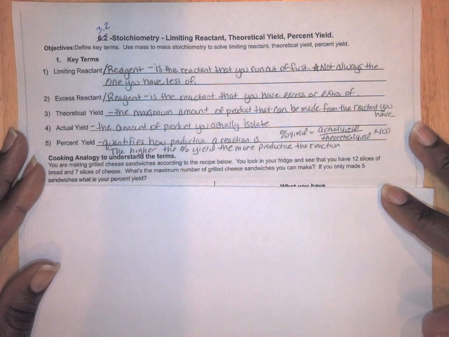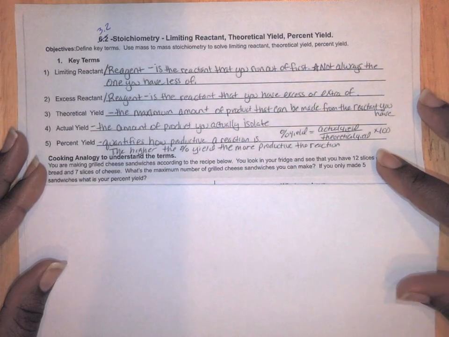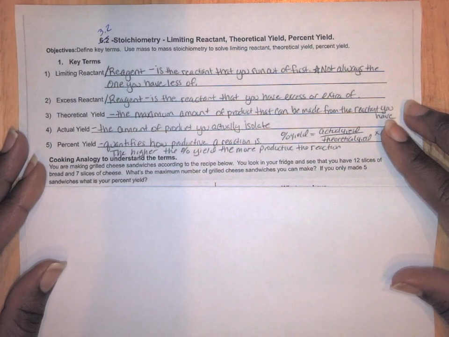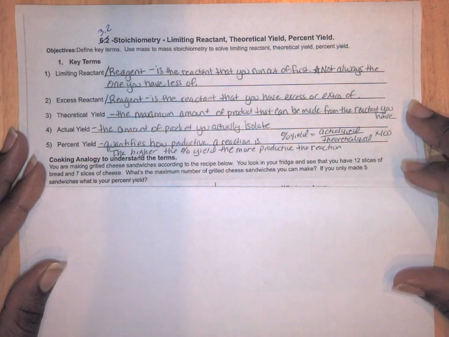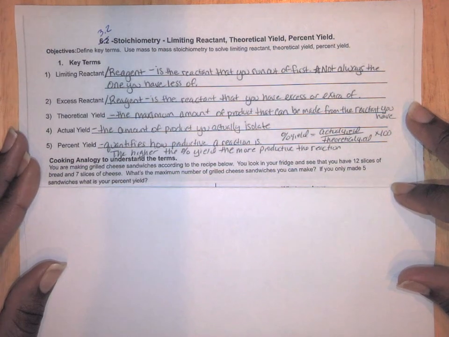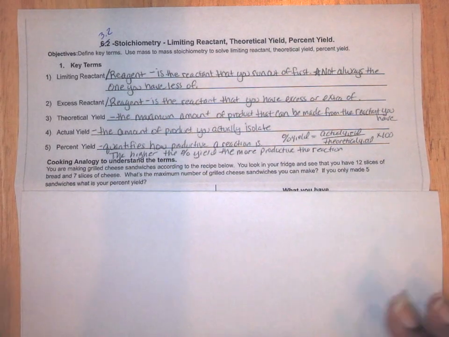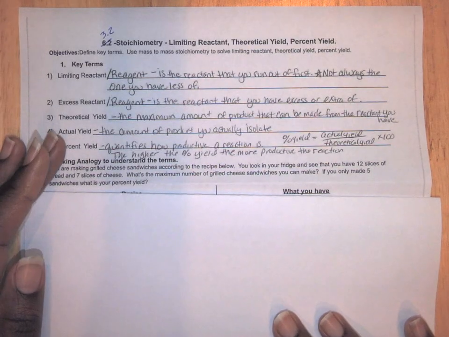If you haven't done so already, take a moment to read over the notes, what you have for these definitions for limiting reactant, excess reactant, theoretical yield, actual yield, and percent yield. Okay, so for the conceptual understanding, we're going to look at a cooking analogy.